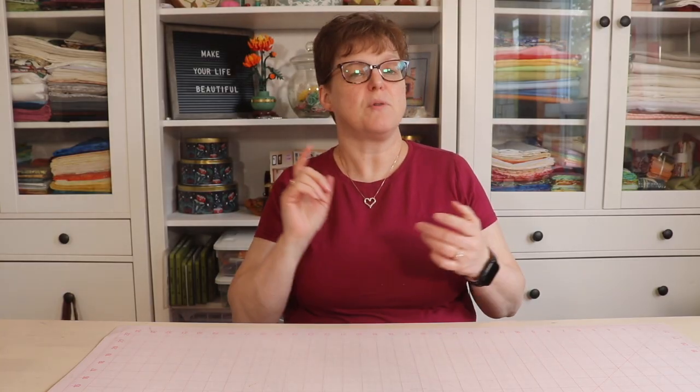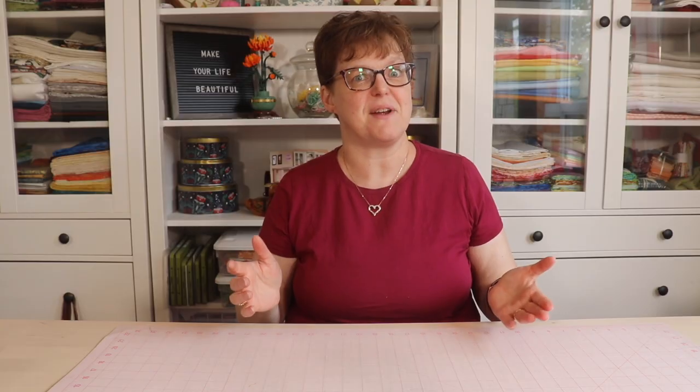So when you make a quilt, you cut your fabric, you sew it together, and hopefully everything turns out the way that it's supposed to. But sometimes it doesn't. That's what I'm going to be talking about today. Some common errors you can look out for and what you can do to fix it after it happens.